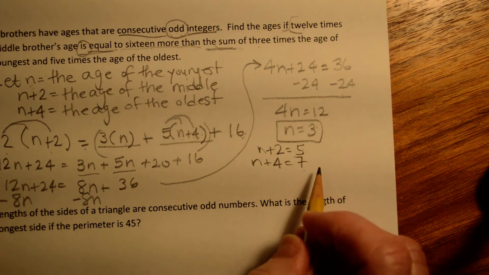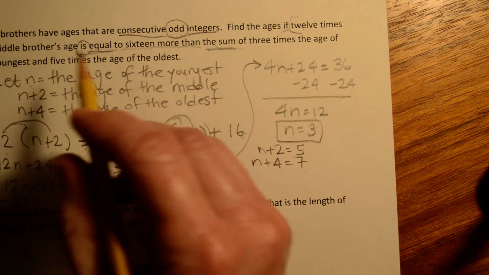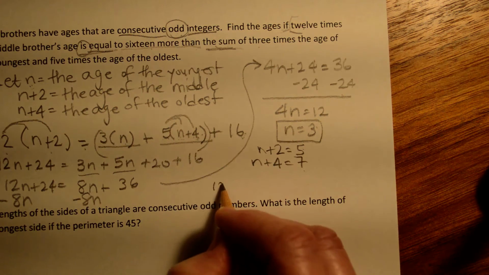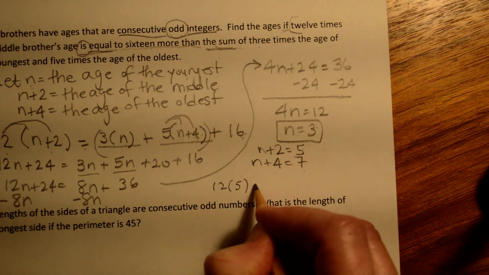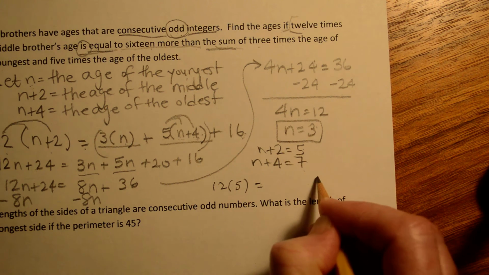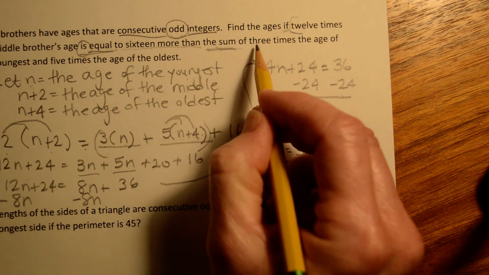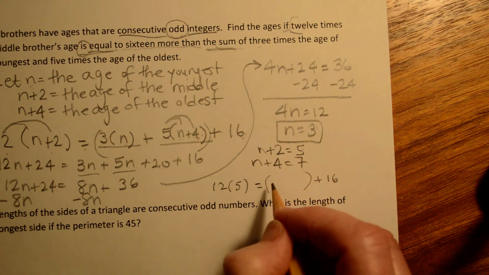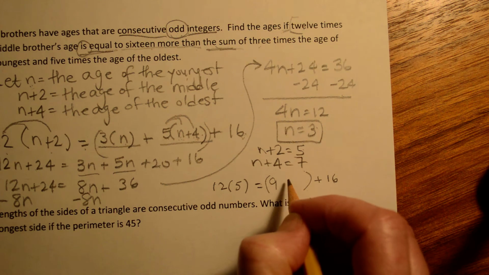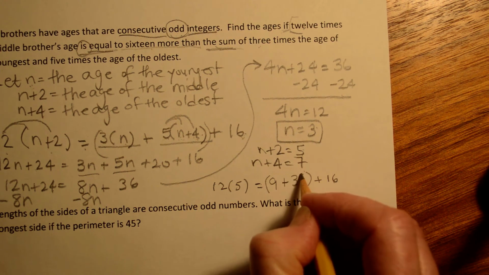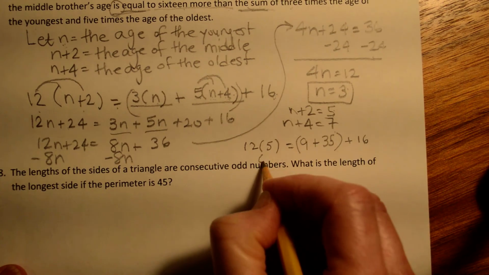Let's check. 12 times the middle brother's age. So 12 times 5. Is that equal to 16 more than the sum of 3 times the age of the youngest? 3 times the age of the youngest is 9. And 5 times the age of the oldest is 35. So 12 times 5 is 60.